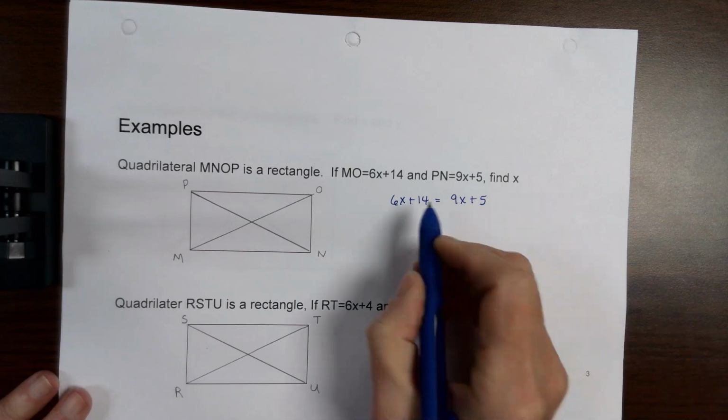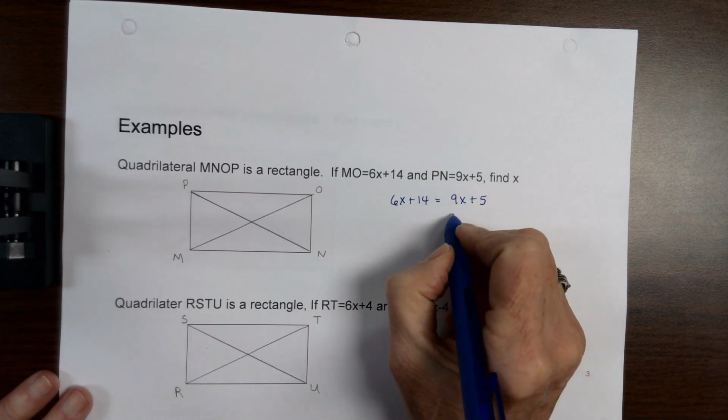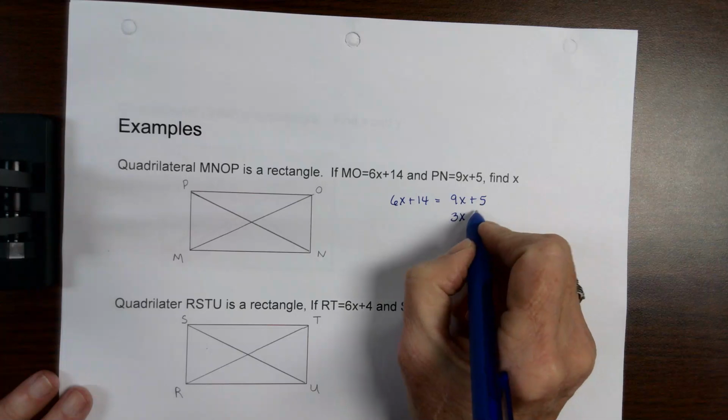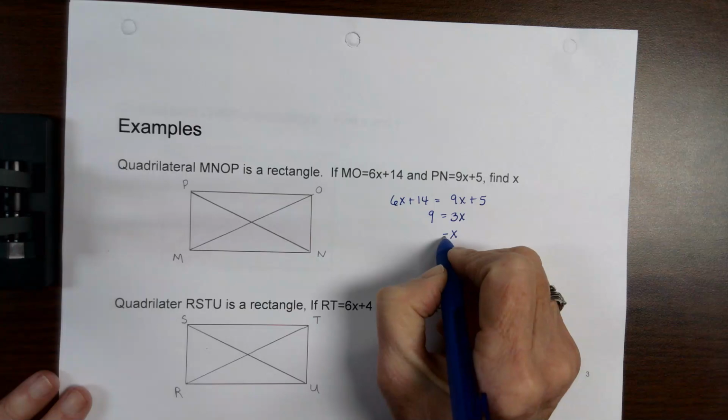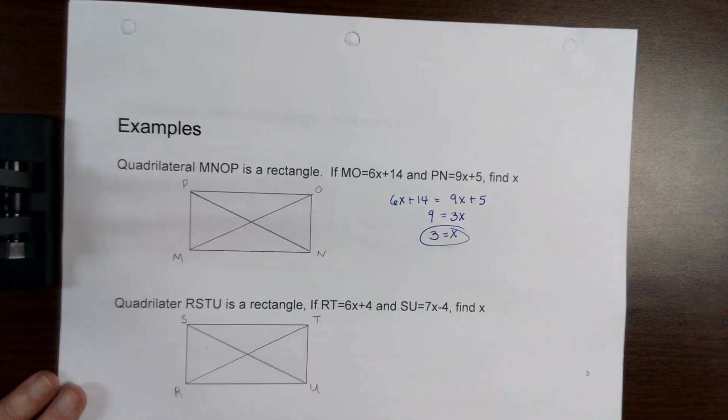I need to solve for x. If I subtract the 6x, I get a 3x. If I subtract the 5, I get a 9. So x is equal to 3.